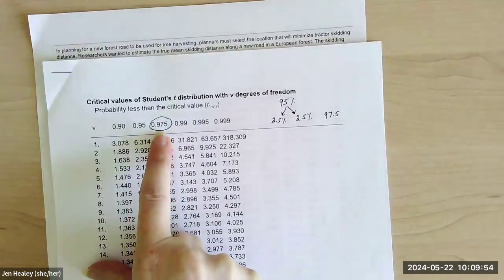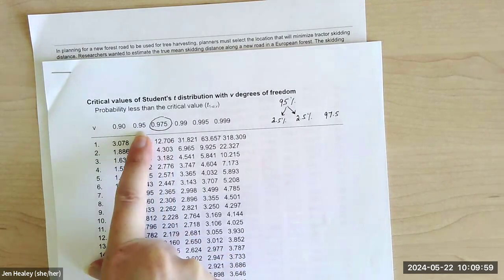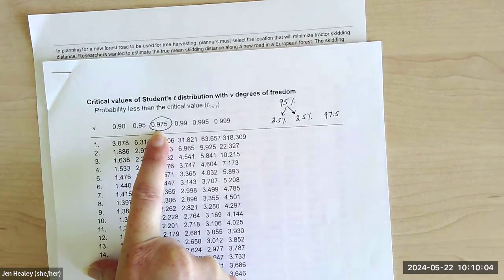And so that means you're going to the 0.975 number, because if it was 95 and you added 2.5 to that, you'd get 97.5. So what I'm looking for is the 0.975.